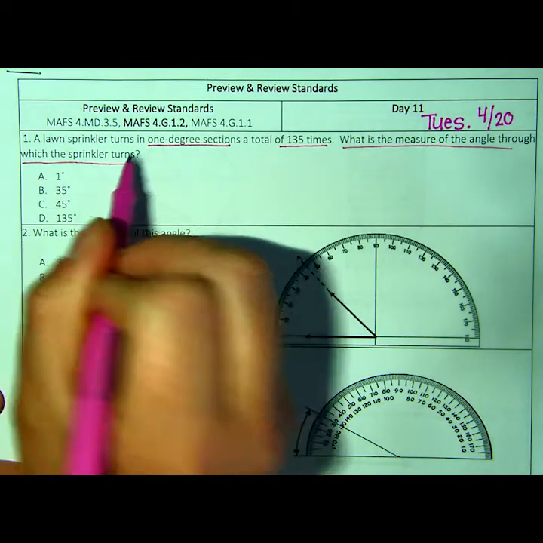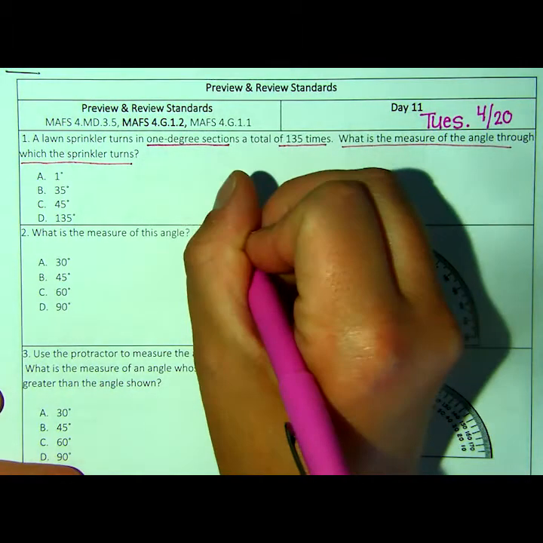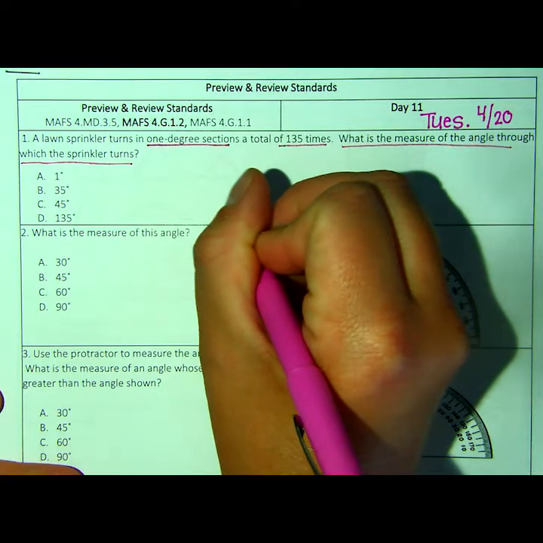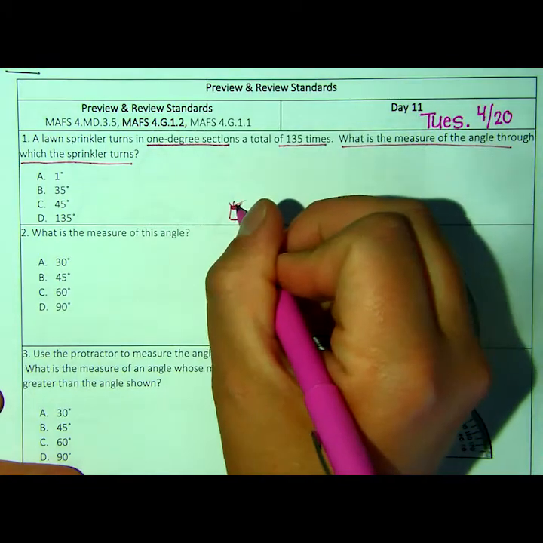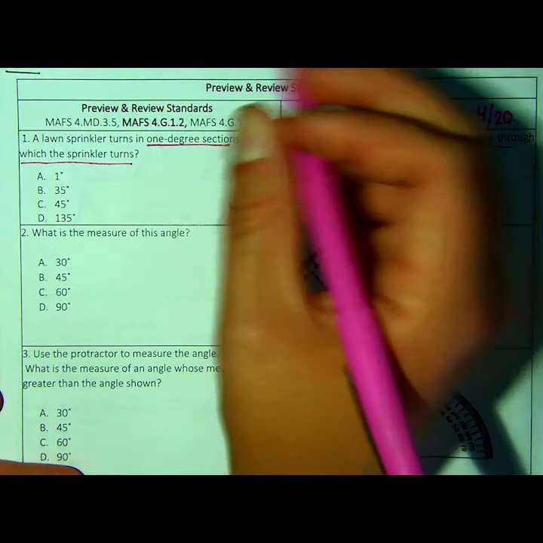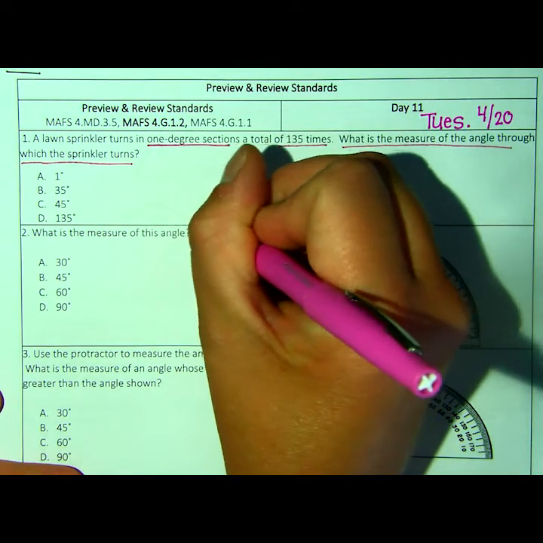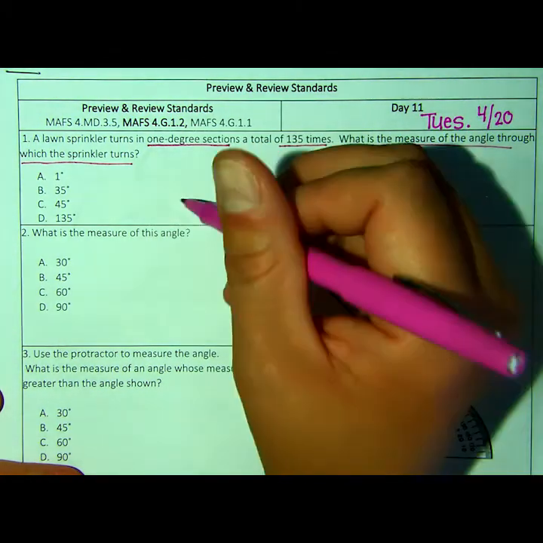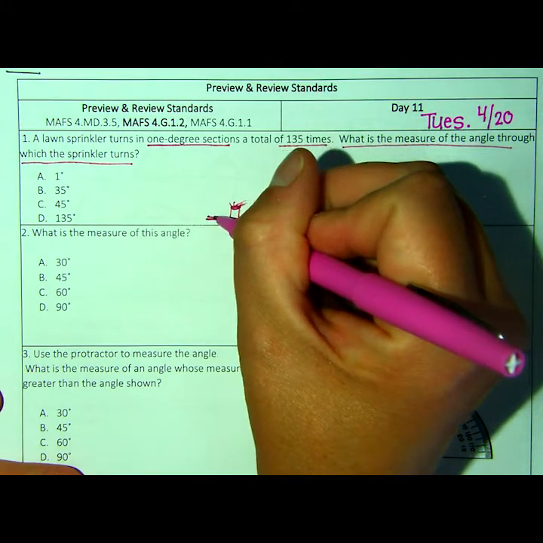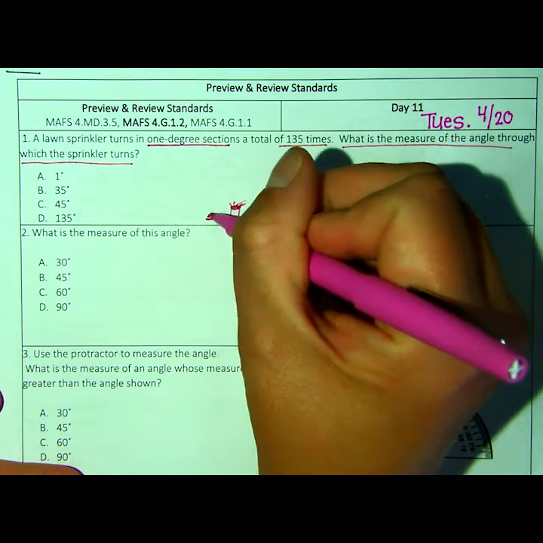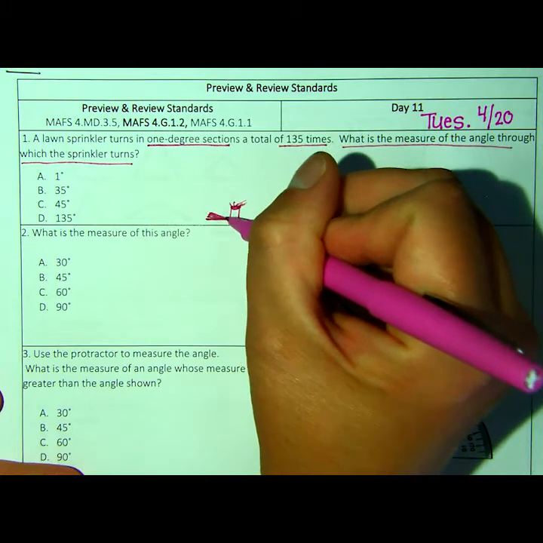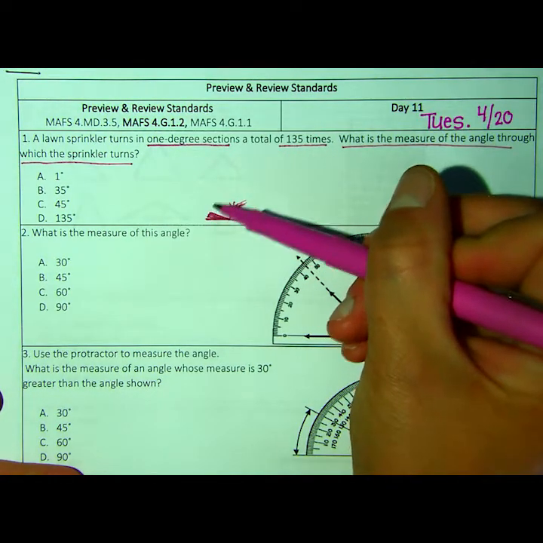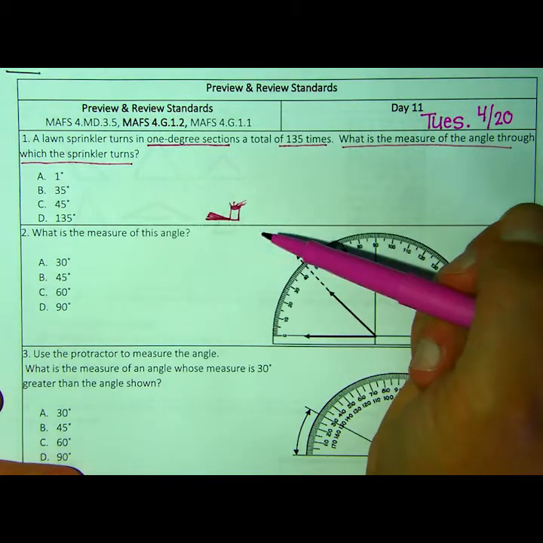All right, so I'm a visual person. I like to imagine I have a sprinkler right here in my yard, correct? And it's going to spray water probably in the direction that it's turning. So let's imagine that it starts right here on 0 and it sprays water in this direction, and it's going to turn in just itty bitty little 1 degree sections each time. You can even imagine a sprinkler going right along in your yard.